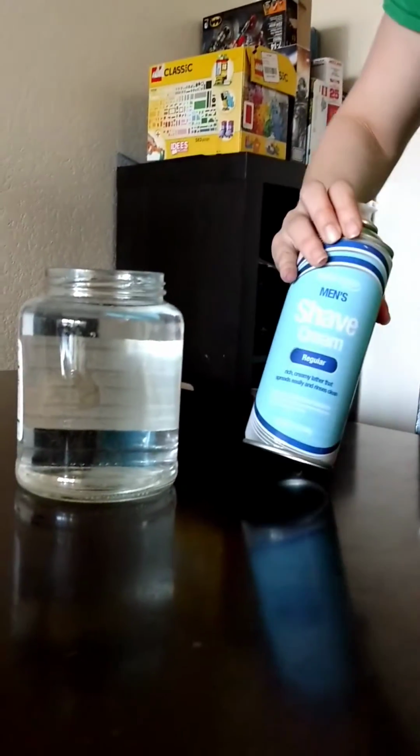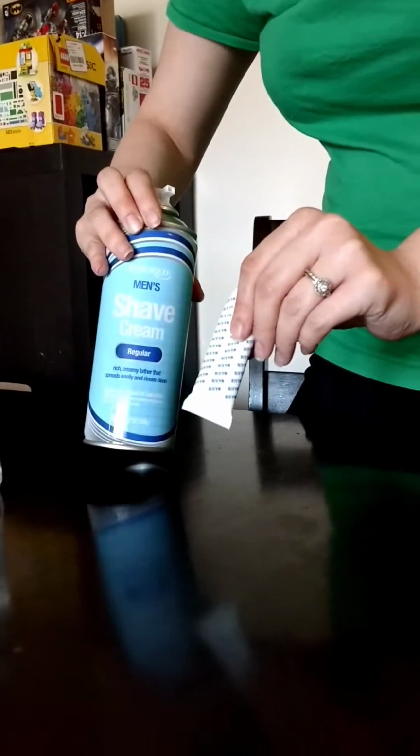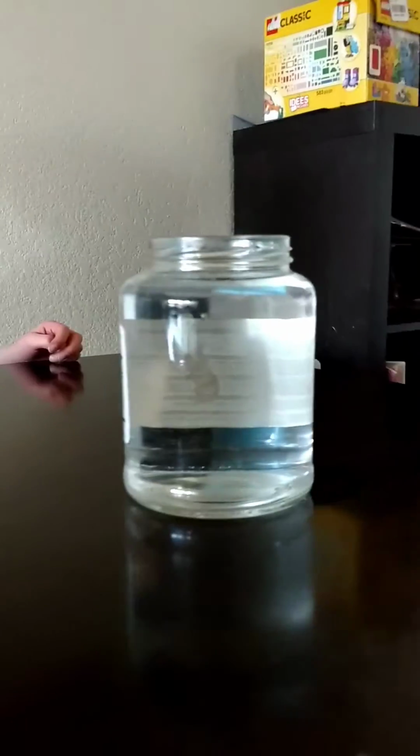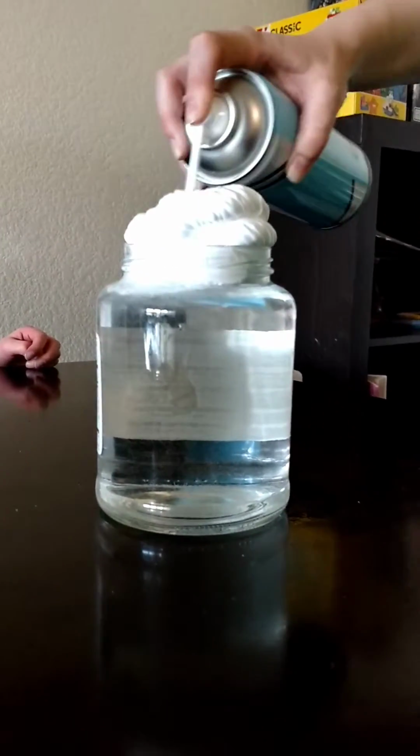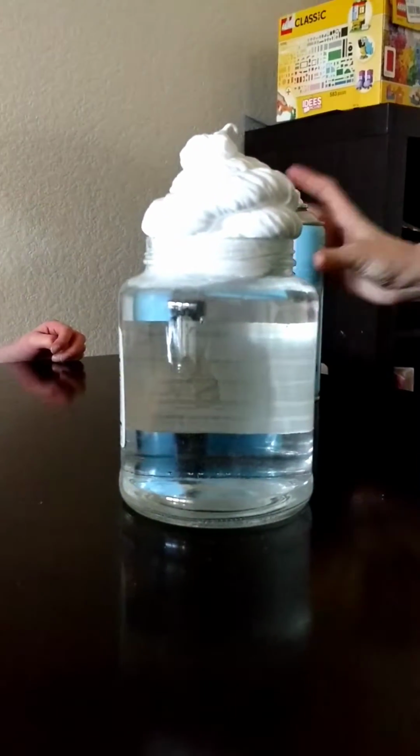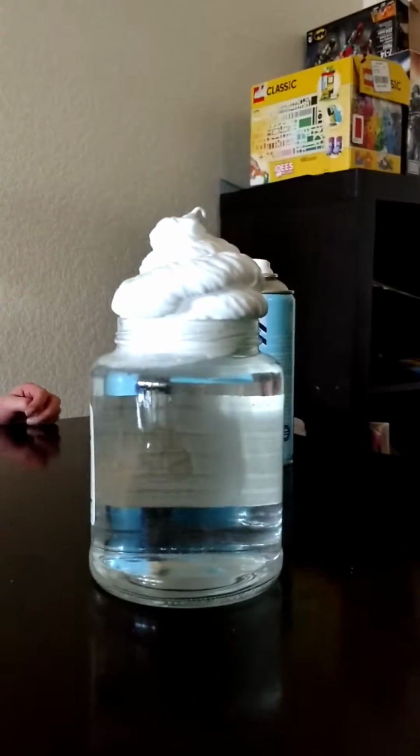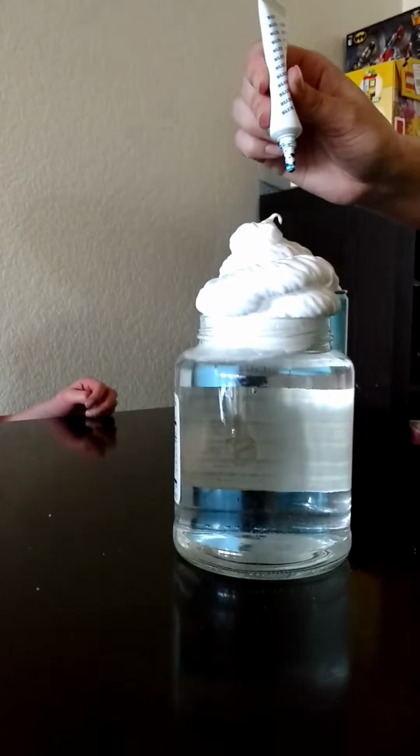You need shaving cream, blue food coloring, and a jar of water filled to the top. Now you're going to do this. This is our rain cloud. This is our rain.